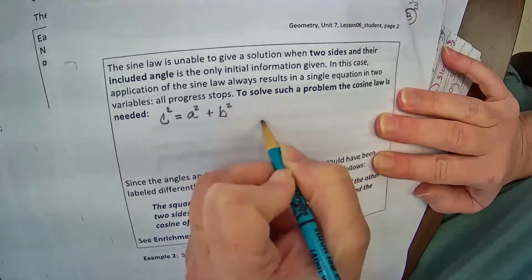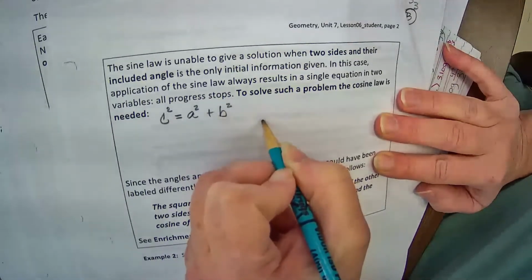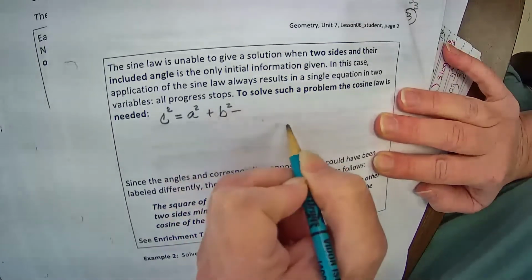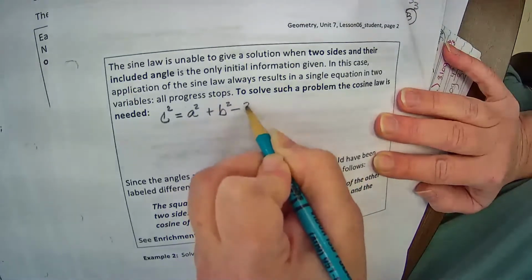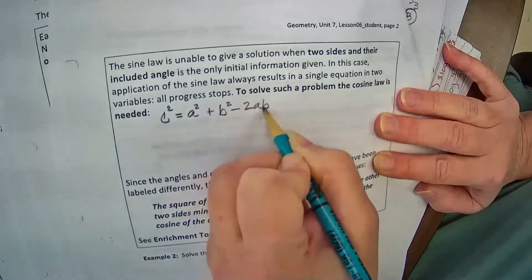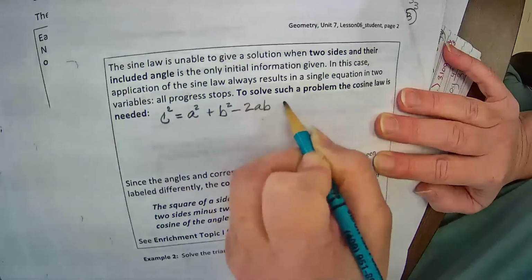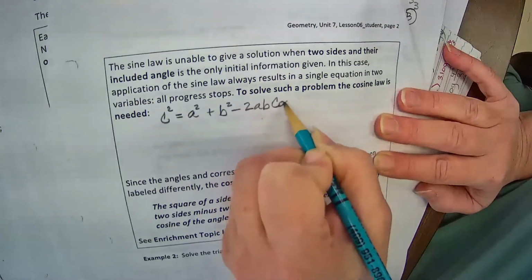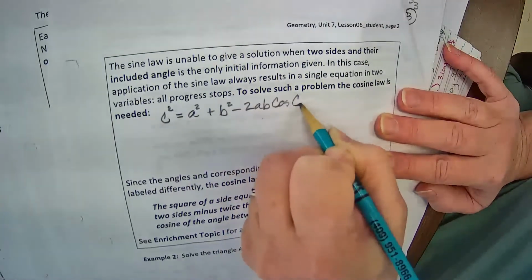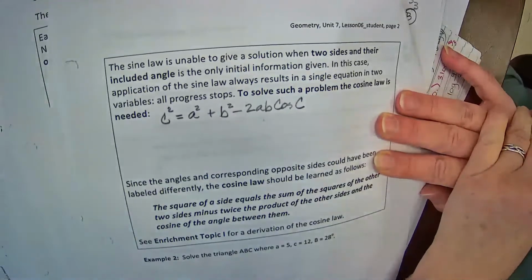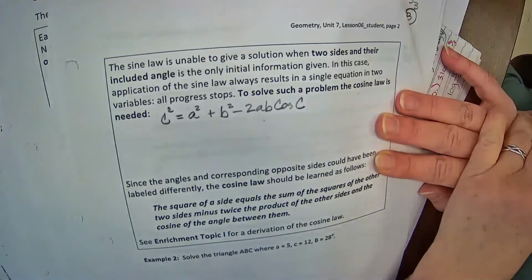Now that doesn't look too bad. That looks kind of familiar. Okay. Minus... This is where it gets bad. 2ab cosine of c. And you're going, what the heck?